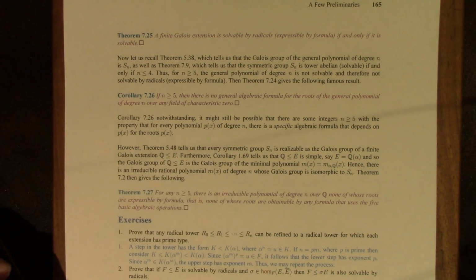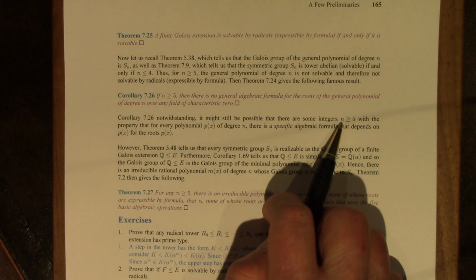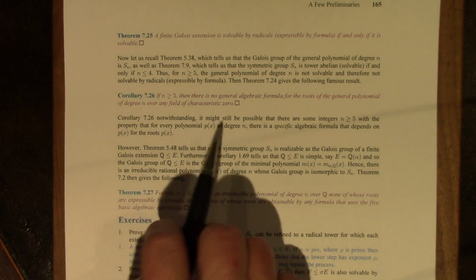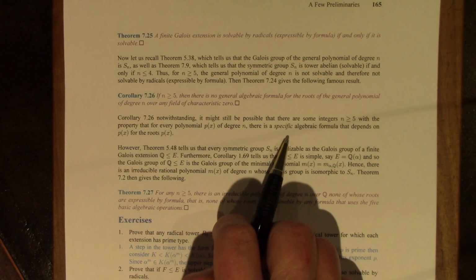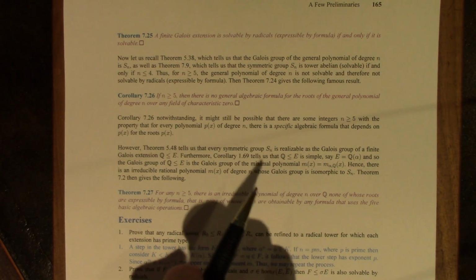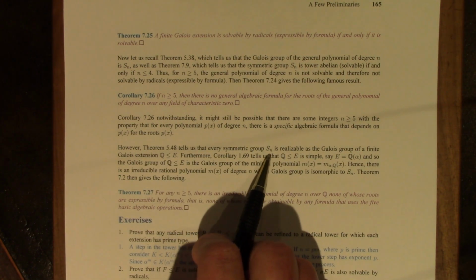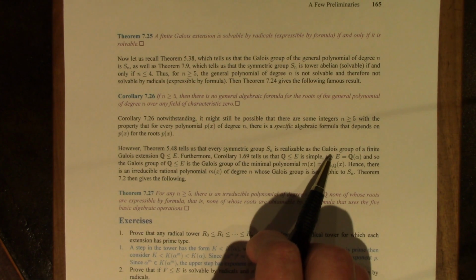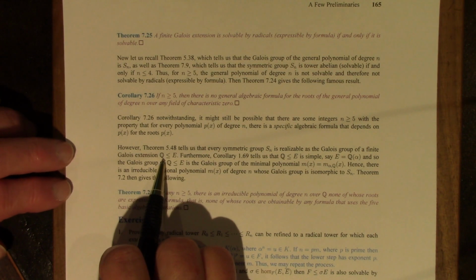But this corollary notwithstanding, it could still be possible that there are some integers n bigger than or equal to 5, with the property that for every polynomial p of x of degree n, there's a specific algebraic formula for the roots that depends on the polynomial. But theorem 5.48 tells us that every symmetric group Sn is realizable as the Galois group of a finite extension of the rationals.